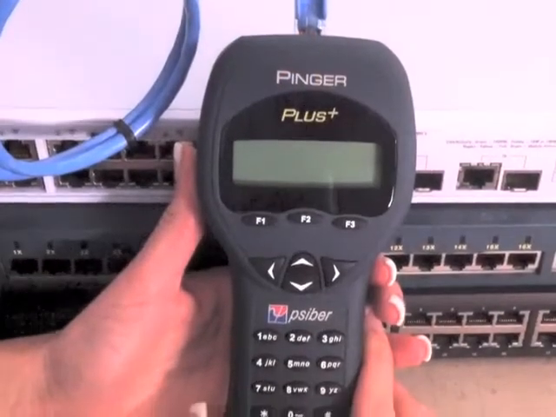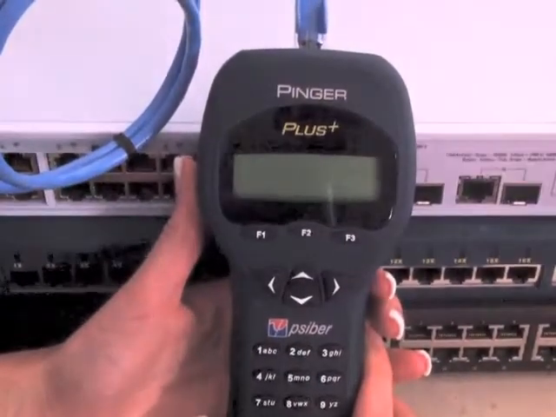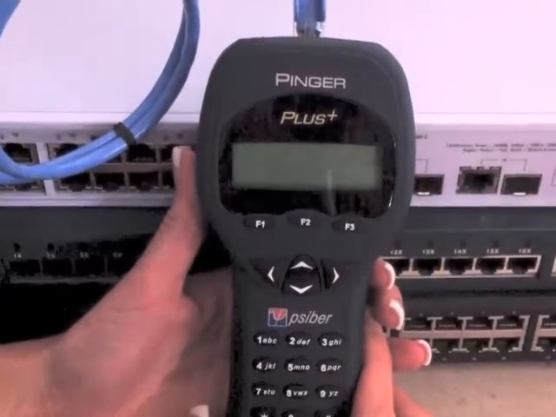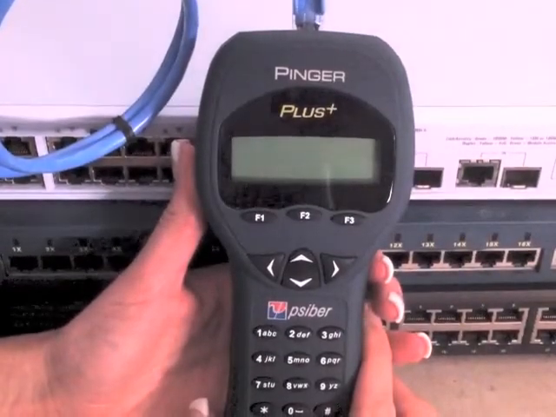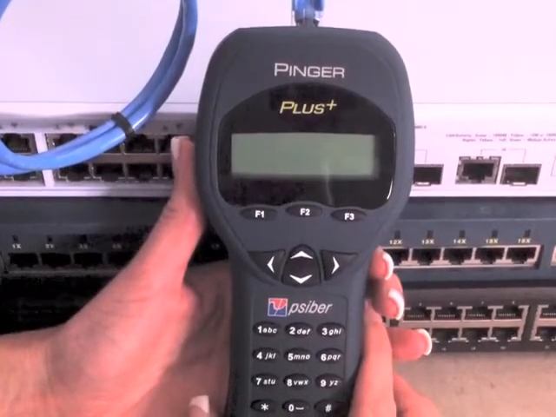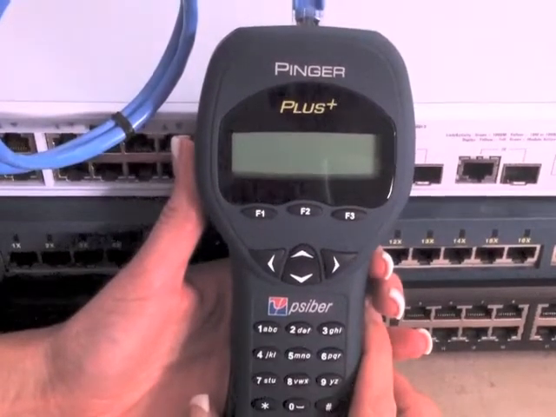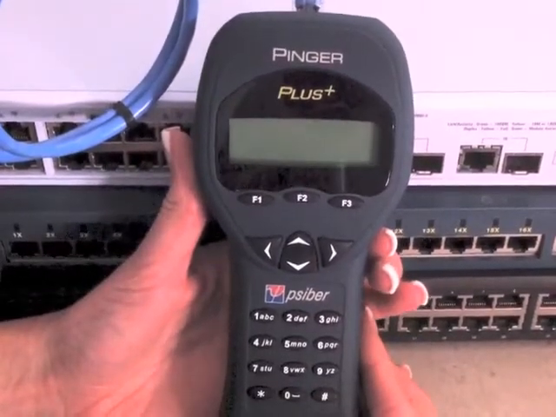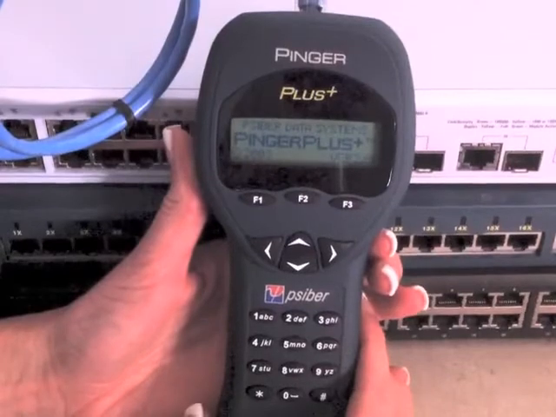The Pinger from Psiber Data Systems is a highly effective test tool for verifying connectivity and locating network problems. 70% of all network problems are physical layer problems, such as a damaged cable or an improperly installed connector. The Pinger quickly and easily verifies point-to-point connectivity and connectivity across a network.